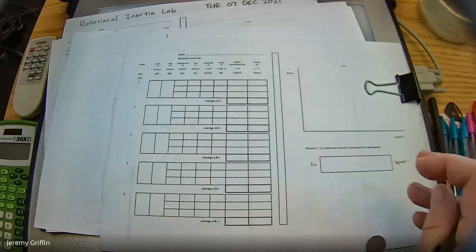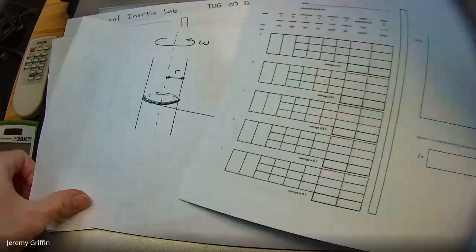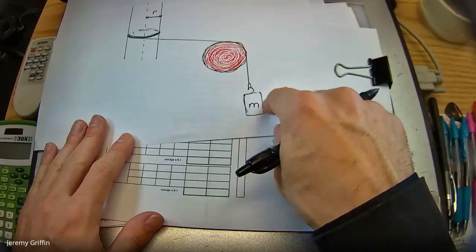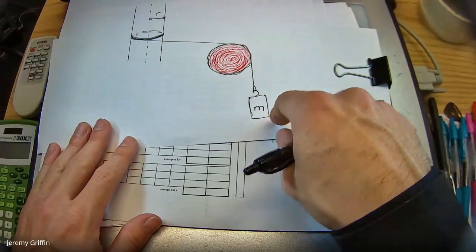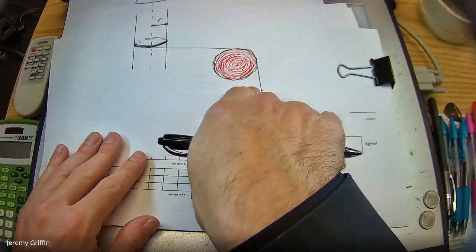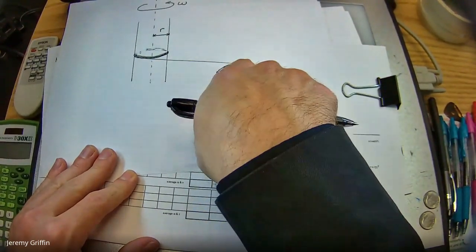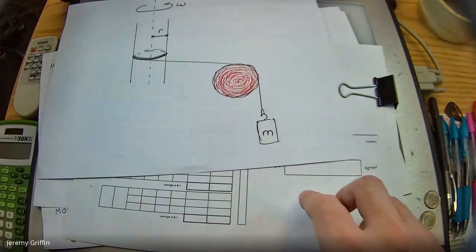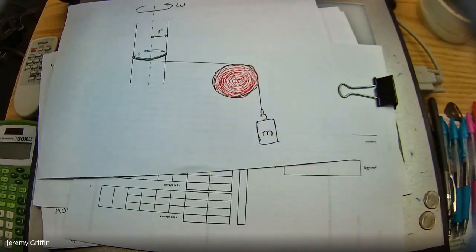All right, so let's go back and take a look at this. This lab mass is going to have 2 forces on it. It has a weight pulling it down, but there's also the tension pulling up. And I'd like to know the tension because that tension is going to be the same tension routed over here, that's going to cause a torque that's going to cause this thing to rotate. So yeah, we definitely have to figure out the tension.